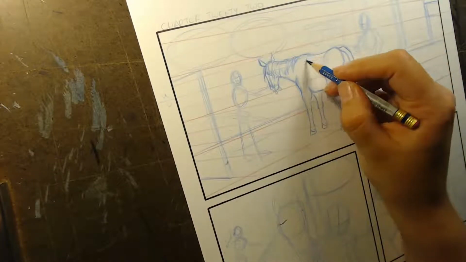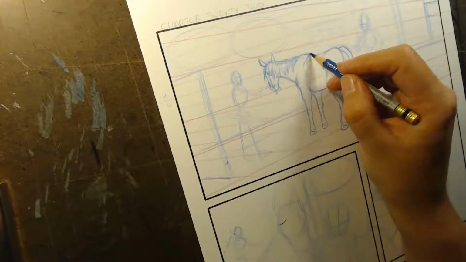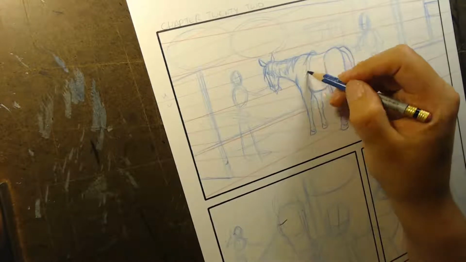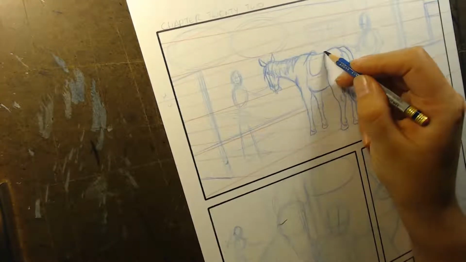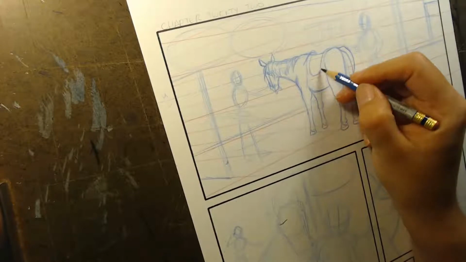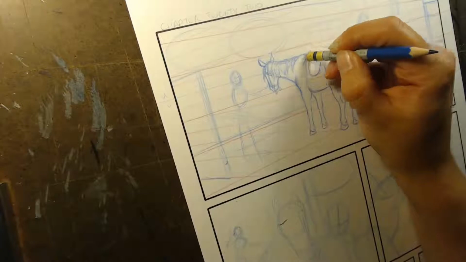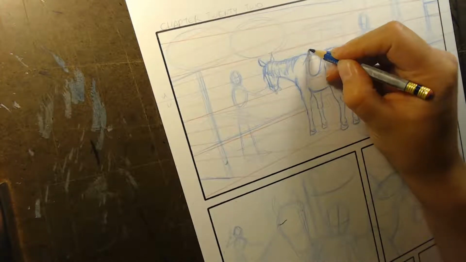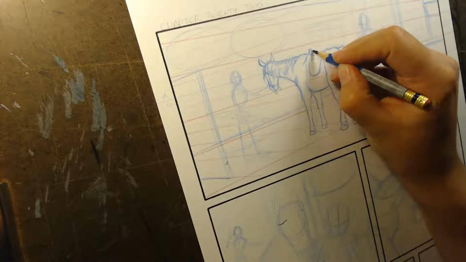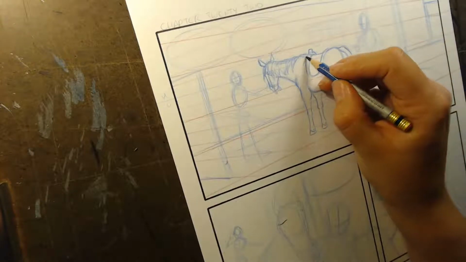And a saddle, which should come up here-ish. Saddle horn right there.